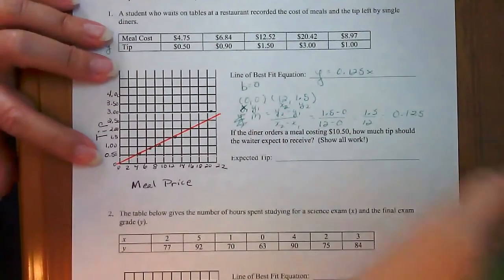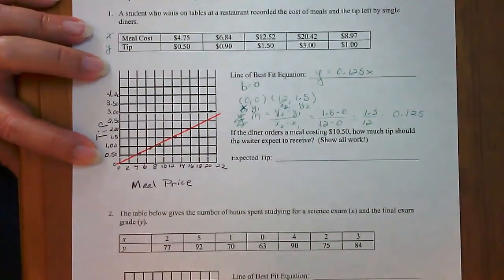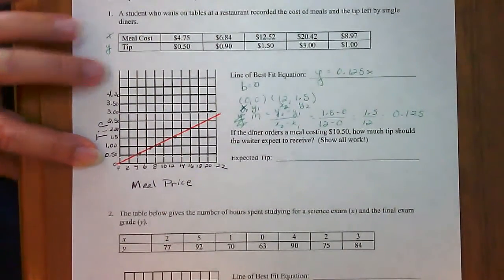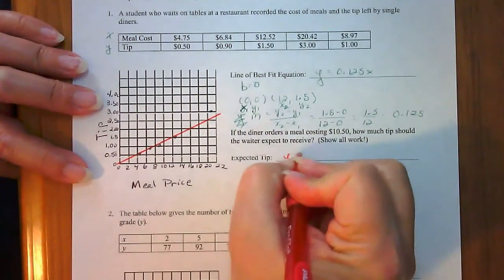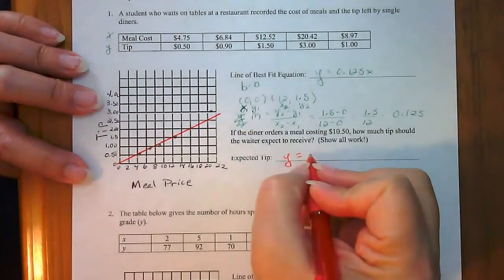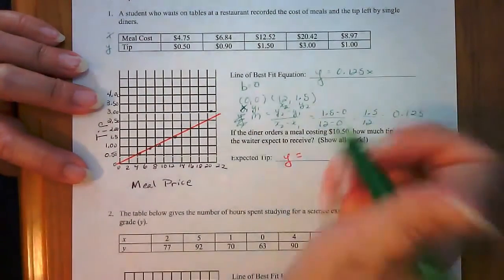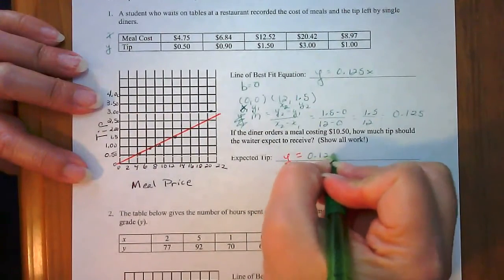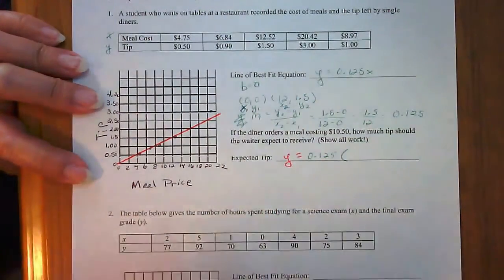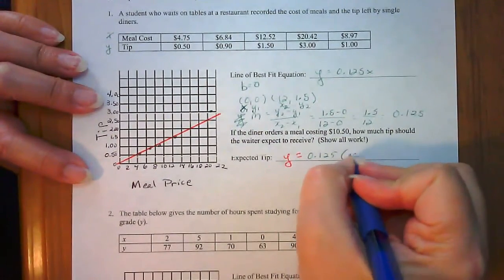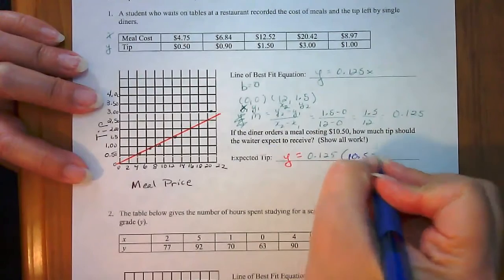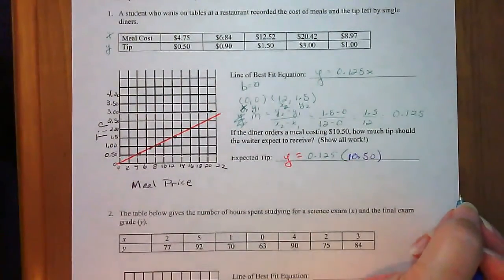So then we go to the next question, and it says, if the diner orders a meal costing $10.50, how much tip should the waiter expect to receive? So remember, the tip is y, so that's what we're looking for. Y equals 0.125, right, times that new number that we have, $10.50. So the meal price is $10.50.